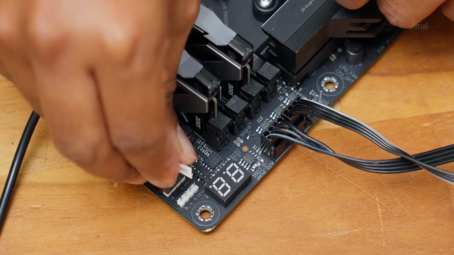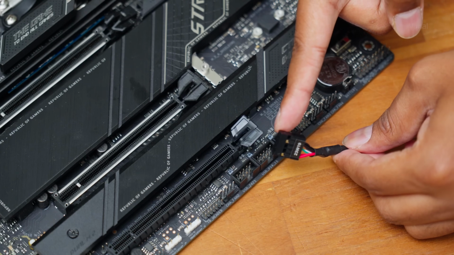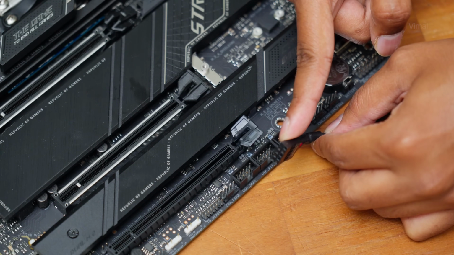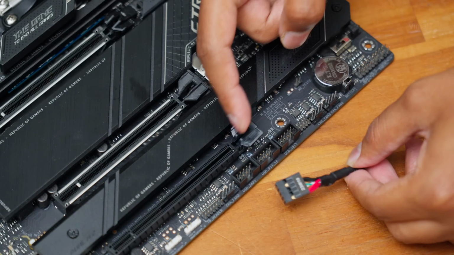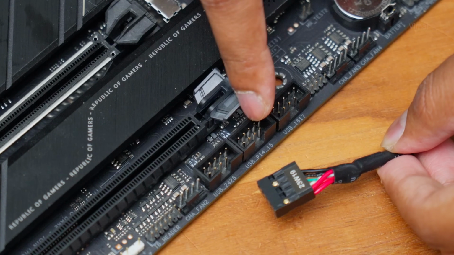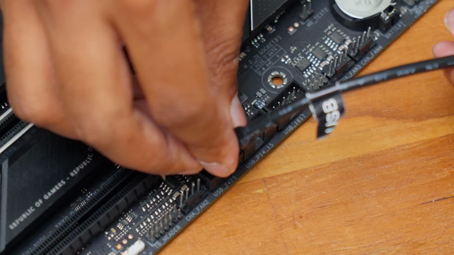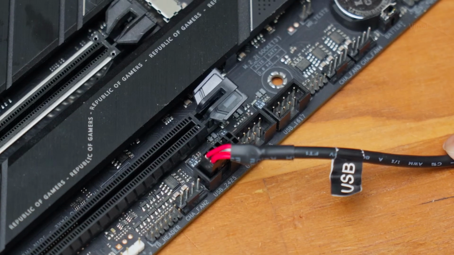Also, some of these advanced coolers feature a USB cable connection as well to control the RGB lighting software and stuff. These USB cables go on the bottom side of the motherboard. You have dedicated USB 2.0 ports. This is how they look. Simply connect the cable, check for the alignment and push it gently into the socket. And this closes your AIO cooler installation.